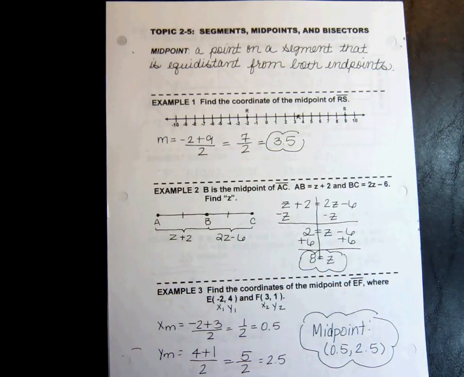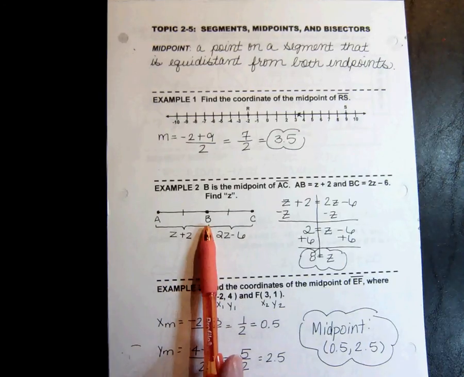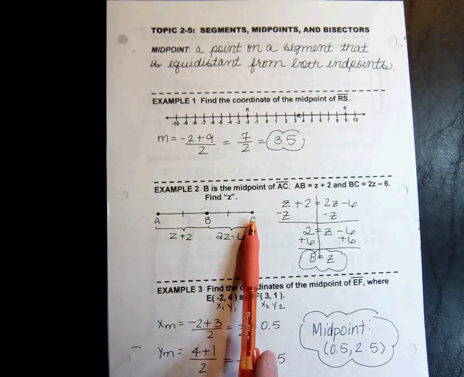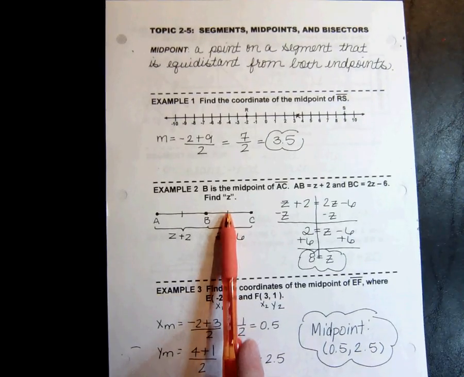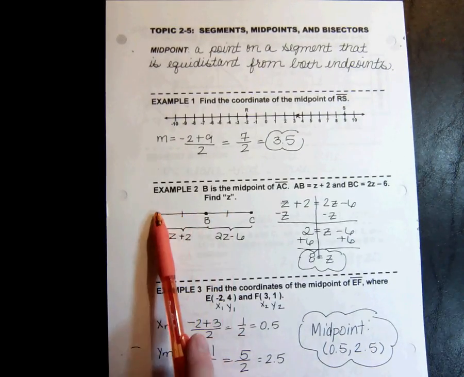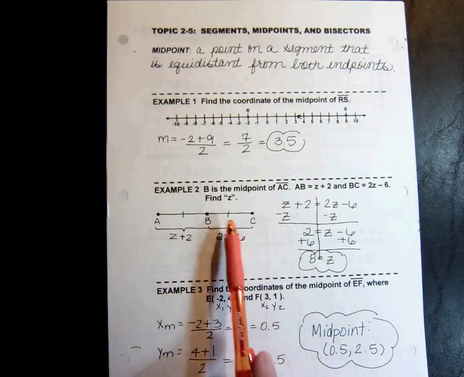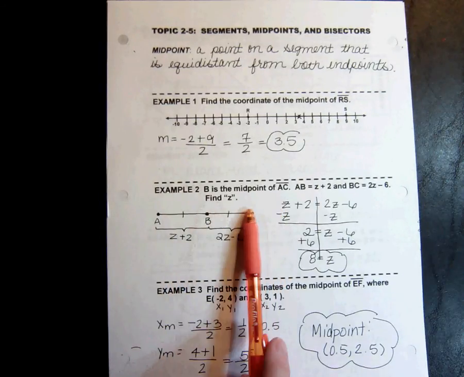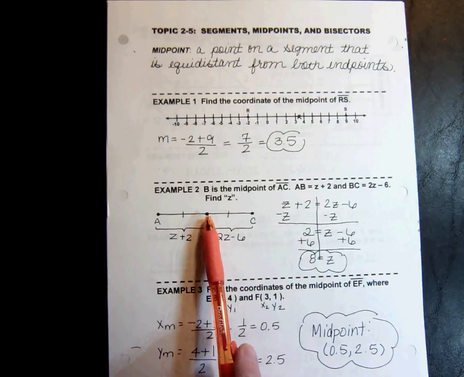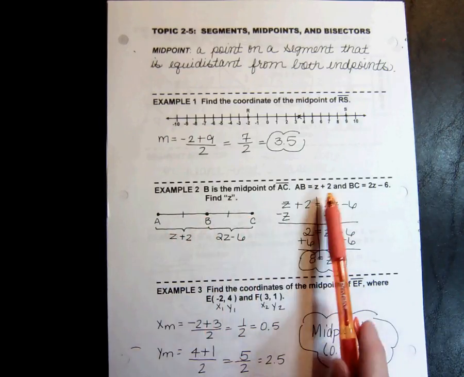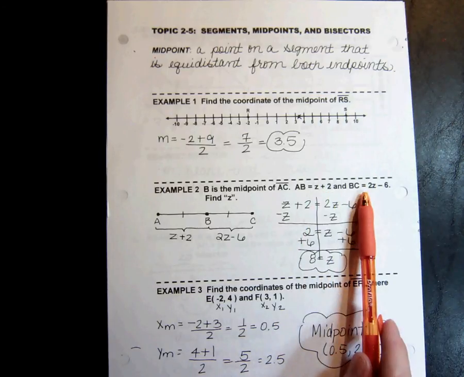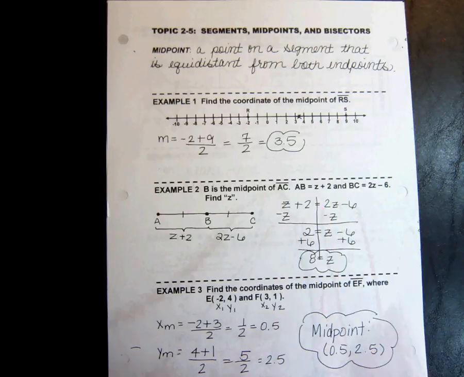Example 2 is using some algebra expressions, but they're telling us that B is the midpoint between A and C, denoted by marks. When you see two marks in between, that means this section is equal to this section, AB equal to BC. So when they're equal and they give you values of AB is x plus 2 and BC is 2x minus 6, the important thing here is to set them equal to each other.